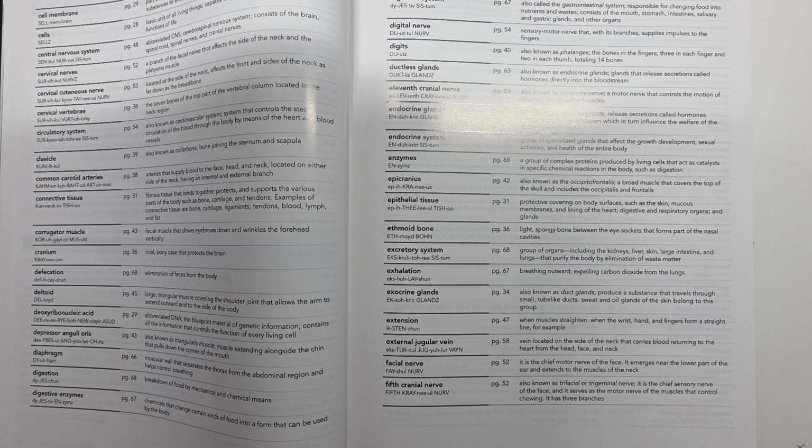Epicranius, also known as the occipitofrontalis, a broad muscle that covers the top of the skull and includes the occipitalis and frontalis. Epithelial tissue, protective covering on body surfaces such as the skin, mucous membranes, and lining of the heart, digestive and respiratory organs and glands. Ethmoid bone, light spongy bone between the eye sockets that forms part of the nasal cavity.